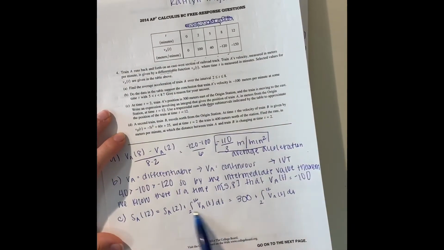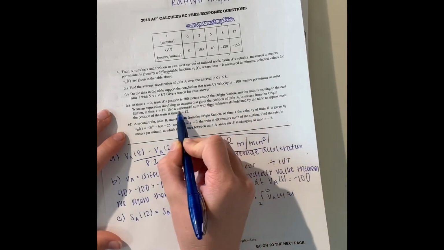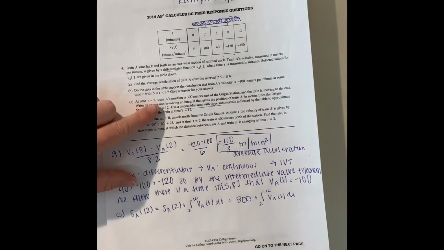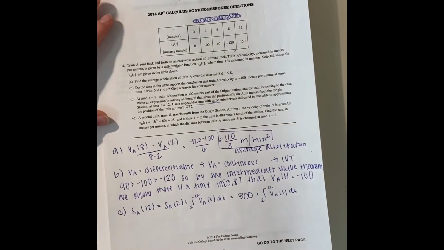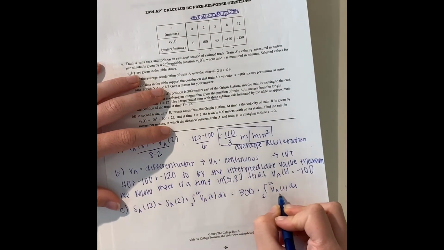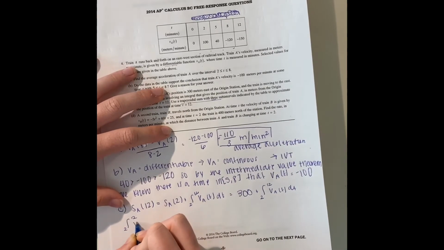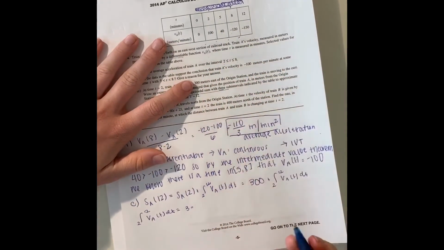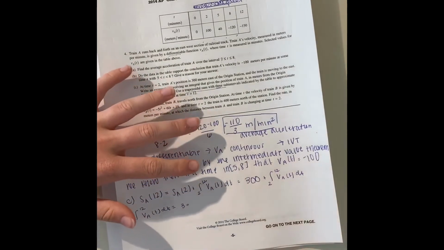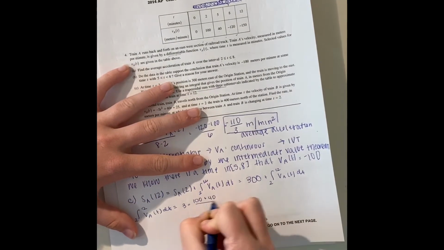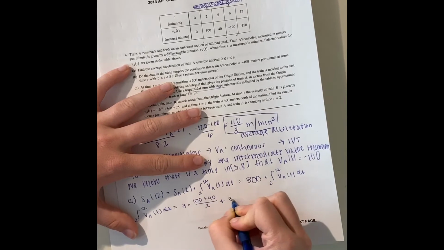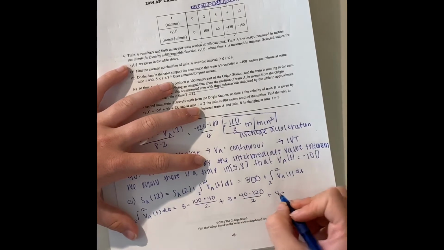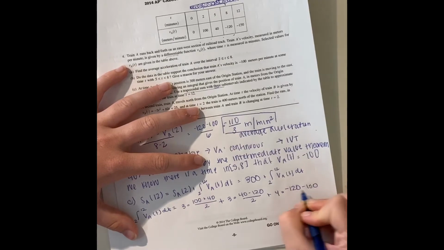Then to find the integral, we are going to use a trapezoidal sum with 3 subintervals from 2 to 12, starting at time t equals 2. So the integral from 2 to 12 of VA of t dt equals 3 times 100 plus 40 over 2, plus 3 times 40 minus 120 over 2, plus 4 times negative 120 minus 150 over 2.